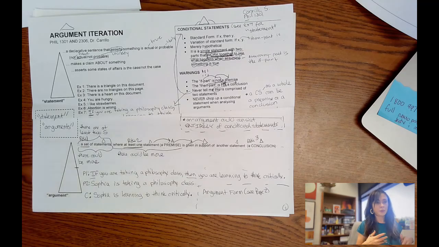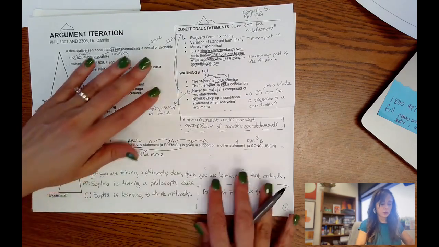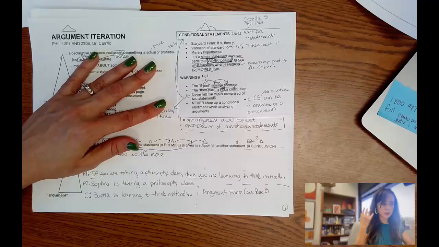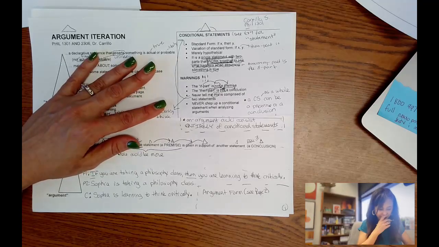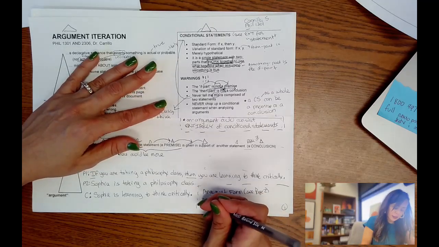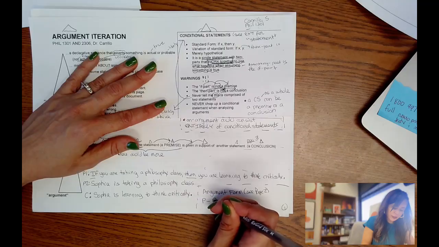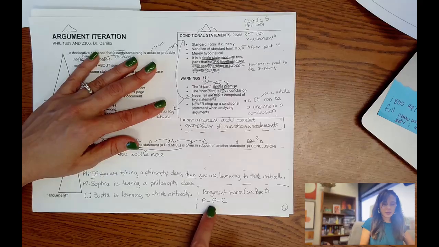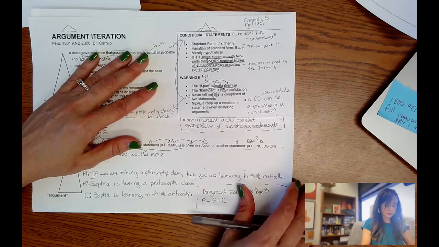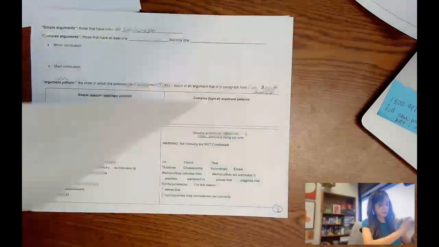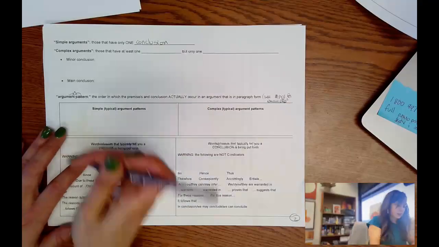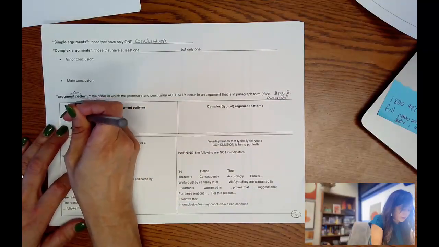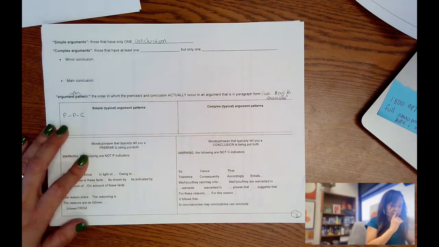An argument pattern presents the statements in the order that they are encountered by the listener or the reader. So for this one, we get a premise that is then followed by another premise that is then followed by a what? A conclusion. So that is the form of this argument. Okay, so let's go back to this page. Okay, so that is a typical form for an argument that has 3 statements, okay?